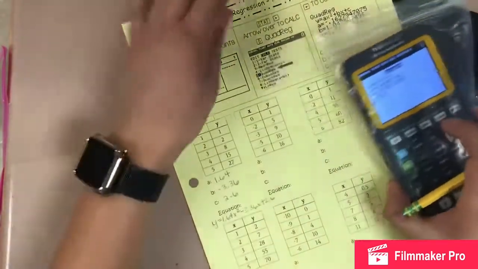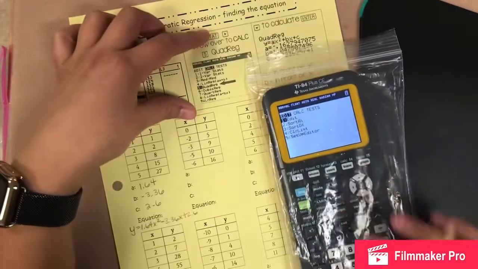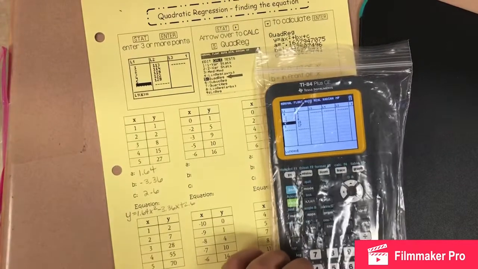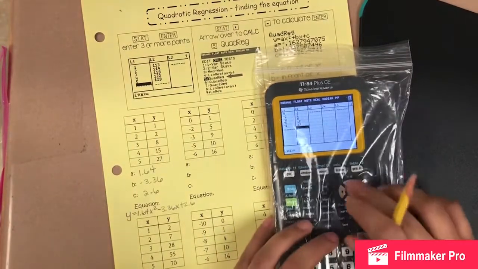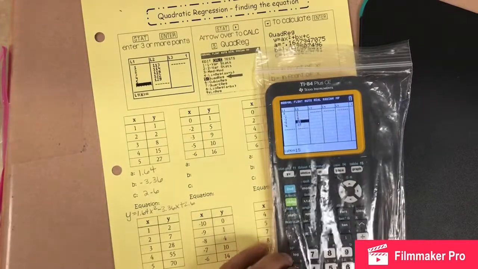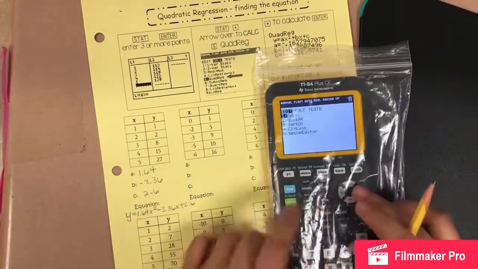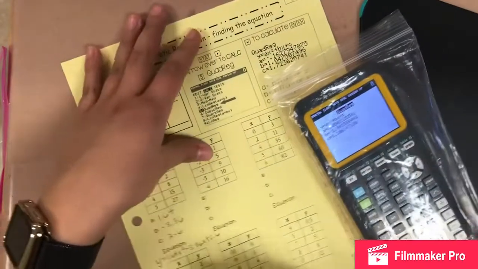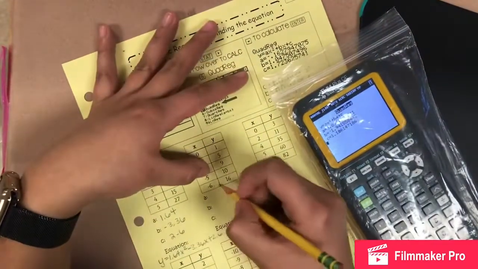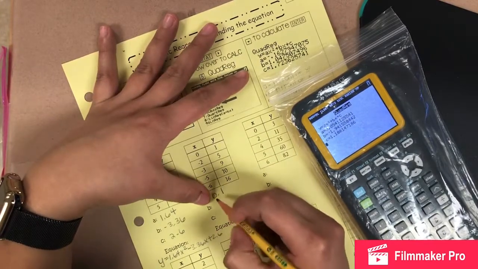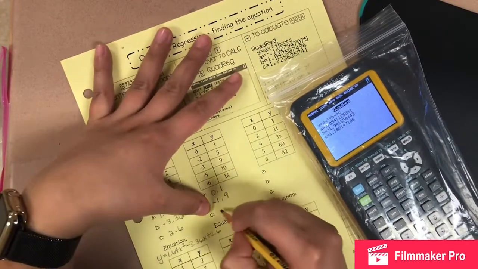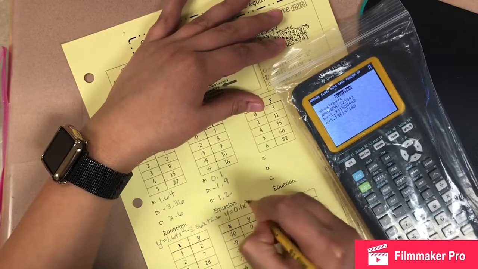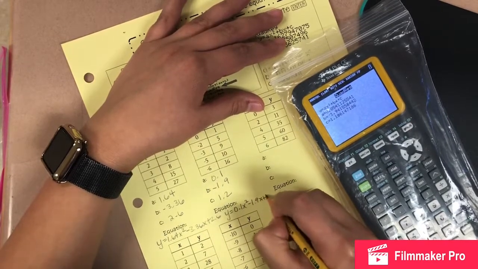Okay, if we continue, then we're going to go to this table. We're going to go back to Stat, and this time the values for x are 0, negative 2, negative 3, negative 5, negative 6. The y values are 1, 5, 9, 10, 16. Then we go to Stat, over to Calc, number 5 for quadratic regression. And this time, let's go ahead and go to the tenths place just to make them a little shorter. My a value is 0.1. My b value is negative 1.9. And my c value is 1.2. My quadratic equation would be y equals 0.1x squared minus 1.9x plus 1.2.